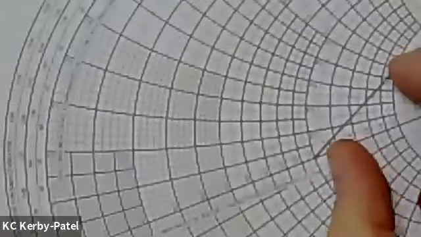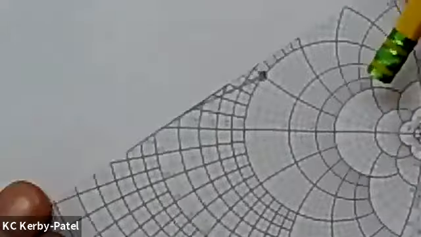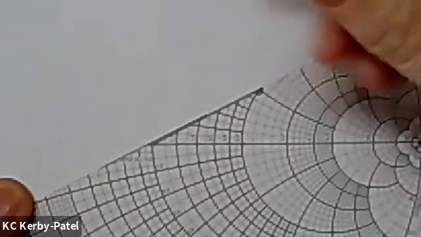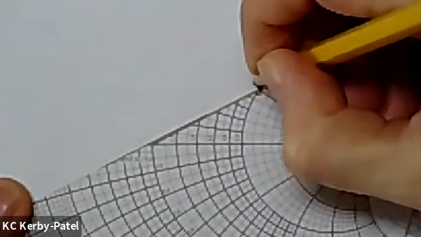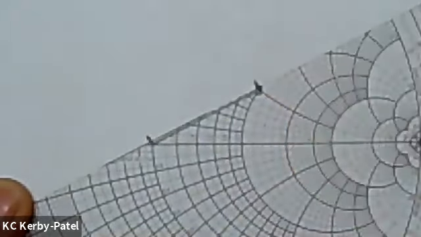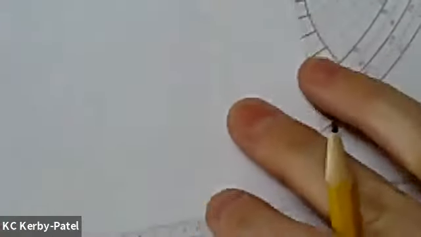And then you take the length of this with your compass, or, if you're me and you are taking a senior elective in undergrad and you forgot to bring your compass to the exam, you just make a little mark on the edge of the paper there and measure the length of the reflection coefficient on this scale.